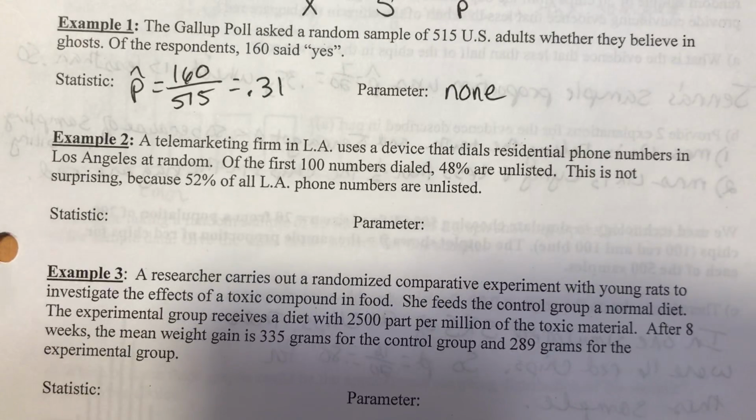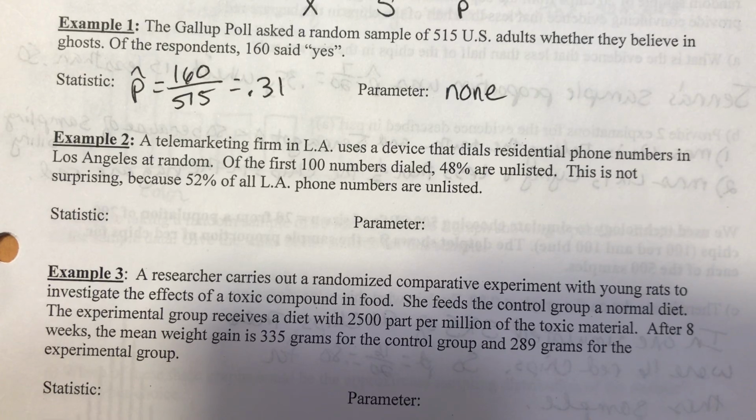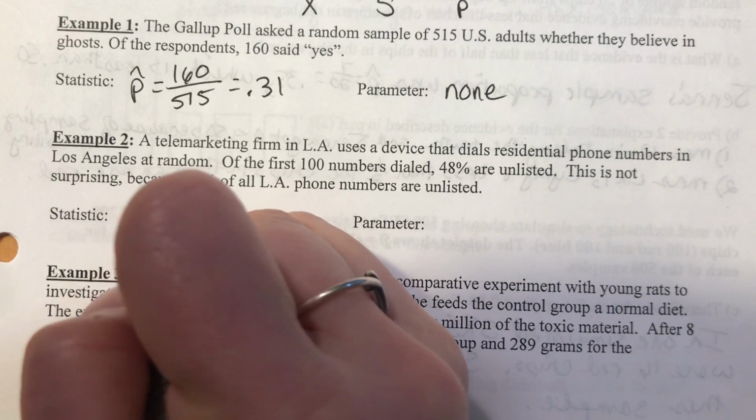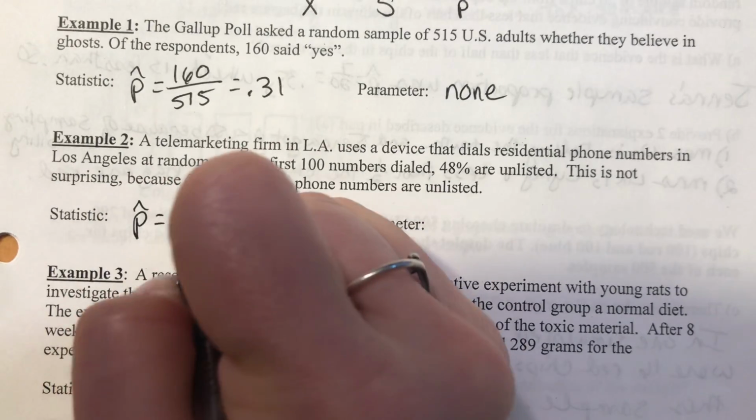For example 2, a telemarketing firm in LA uses a device that dials residential phone numbers in LA at random. Of the first 100 numbers dialed, 48% are unlisted. This is not surprising because 52% of all LA phone numbers are unlisted. So your statistic, again, you first have to ask yourself, am I dealing with a proportion or an average? That's your question for literally every problem for the rest of the year. This is dealing with a proportion, a percentage. Your sample statistic would be p hat, and the sample was the 48%.